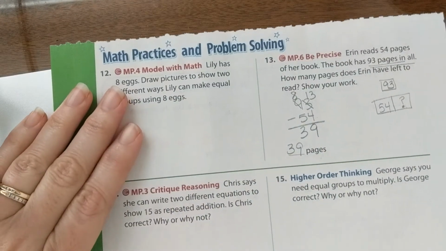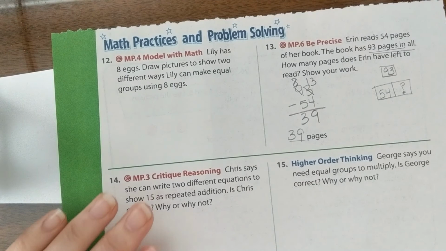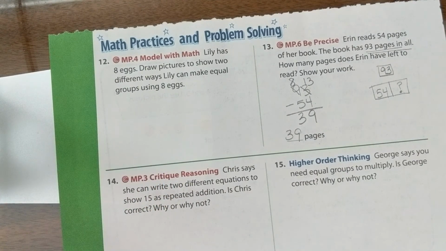Please read these word problems carefully because they may not always be multiplying just because we're practicing multiplying right now. They're going to have different types of questions. Remember, multiplying is only if you're adding the same number over and over and over again.